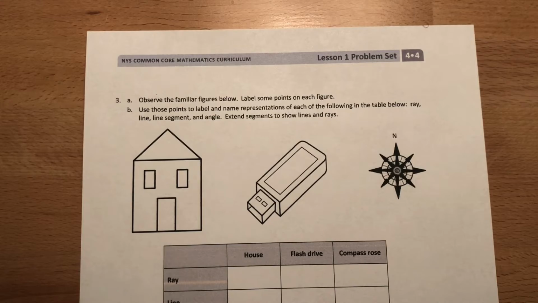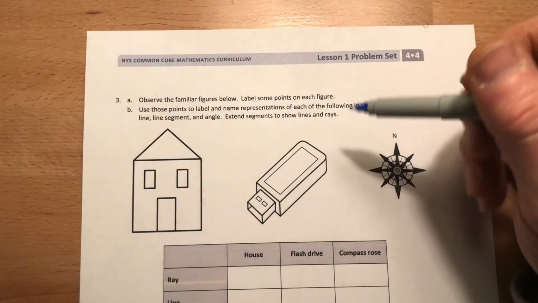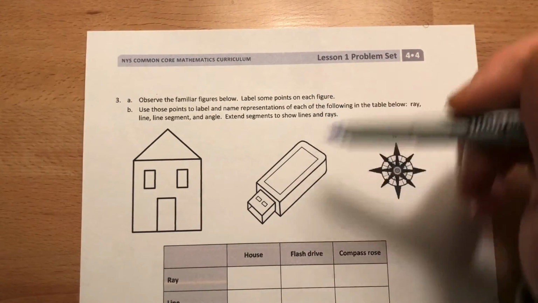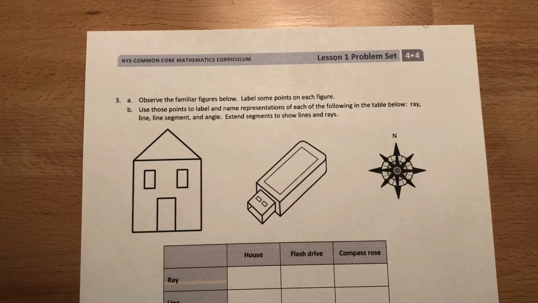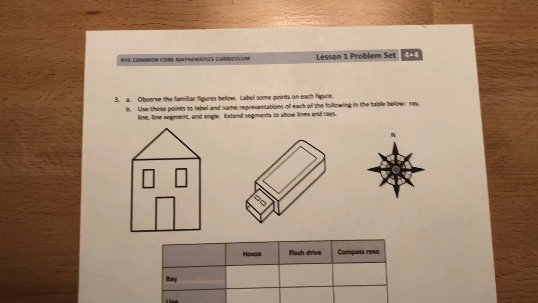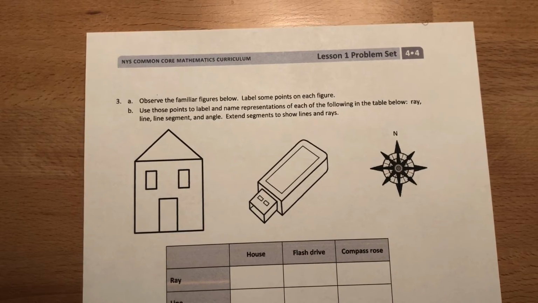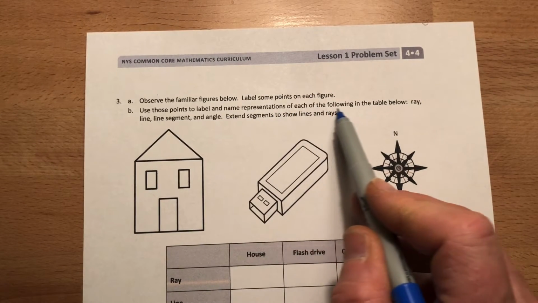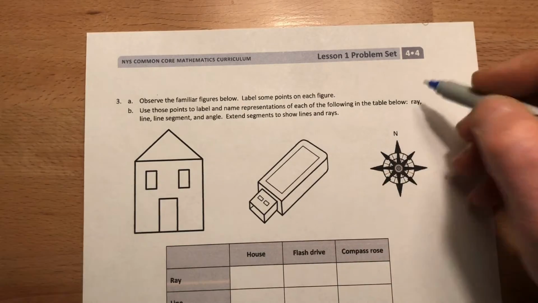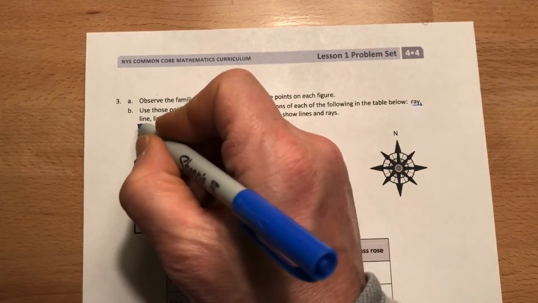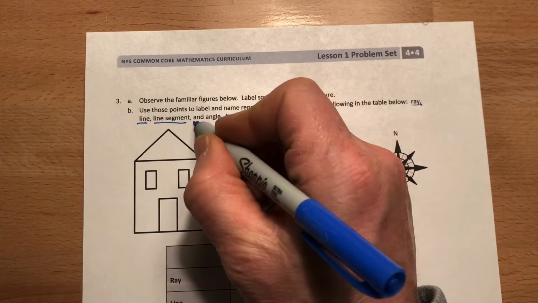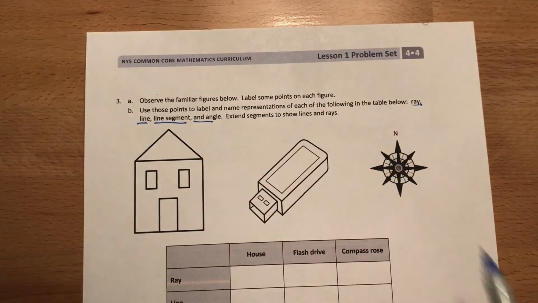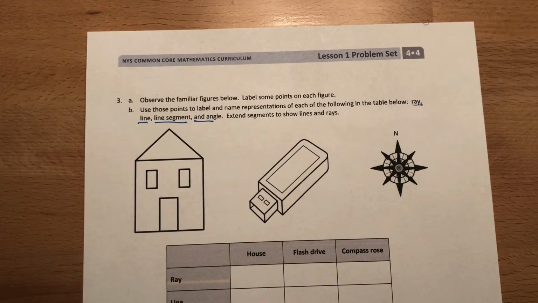So let's do that. Observe the familiar figures below. Label some points in each figure. So let's do that. All right. Use those points to label and name representations of each of the following in the table below. A ray, a line segment, an angle. Extend the segments to show lines and rays. All right, so that's what we can do.